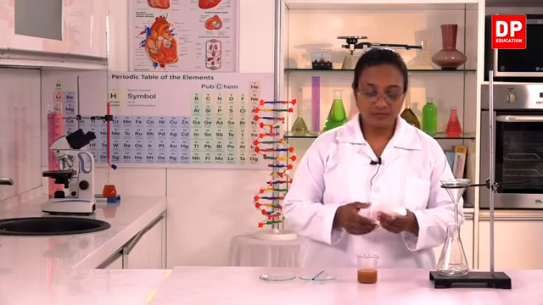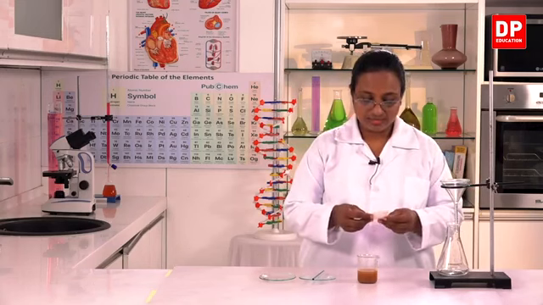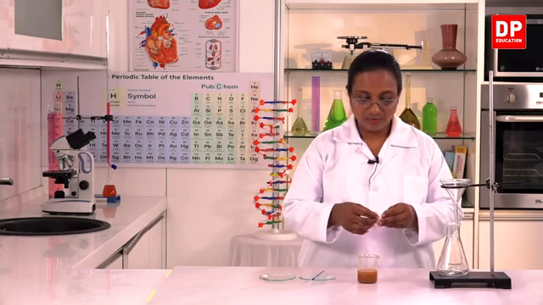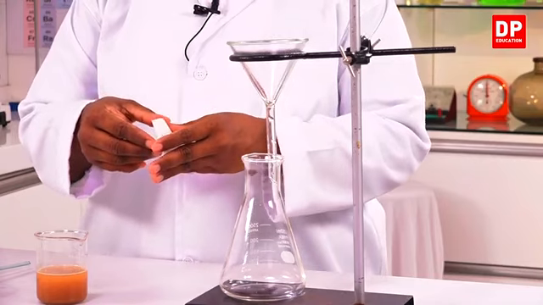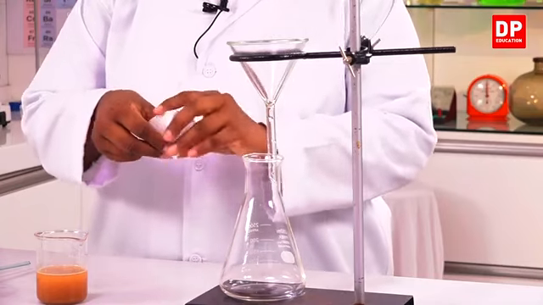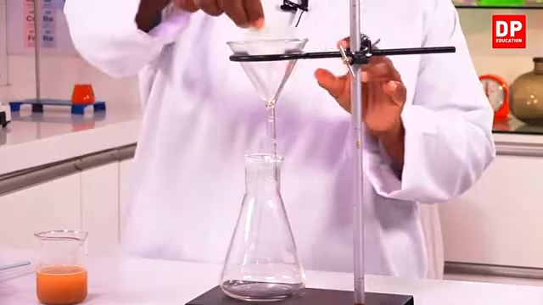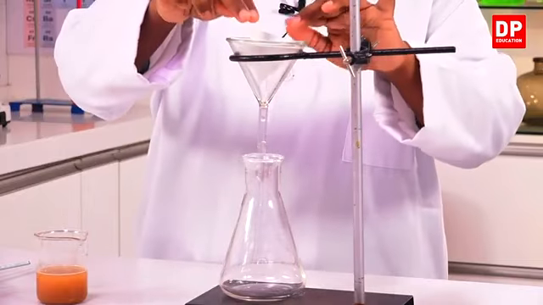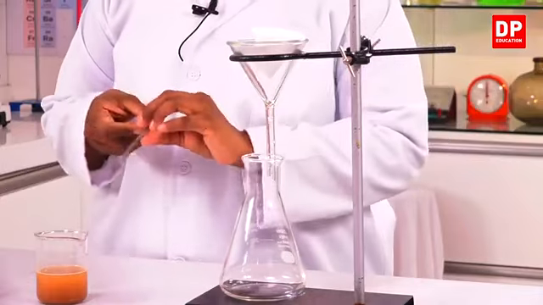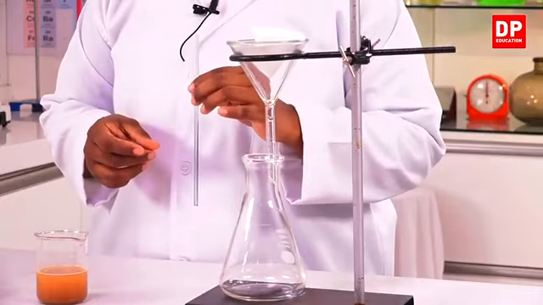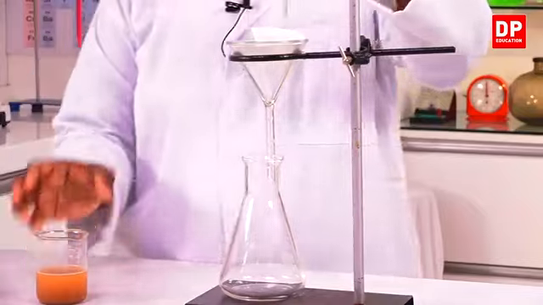So inside the funnel, I will have to place a filter paper. I will fold the filter paper like this and place it into the funnel. So here we have to make sure the filter paper sticks inside the funnel. Then to transfer the solution, I am going to use a glass rod.